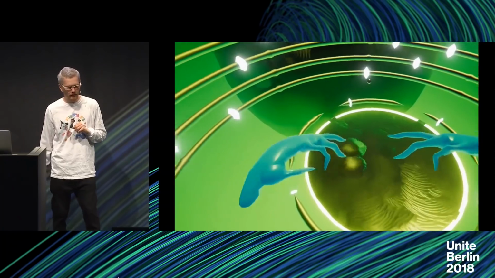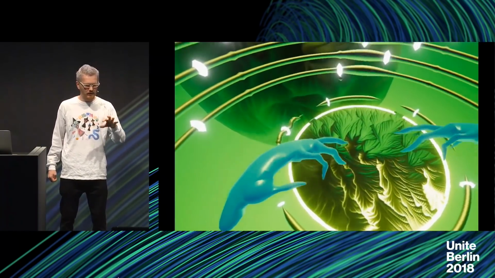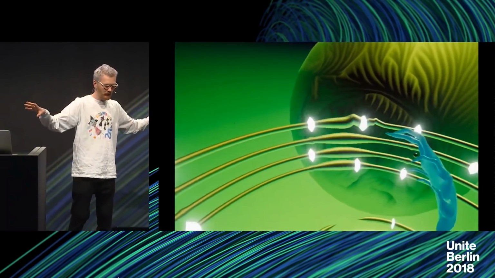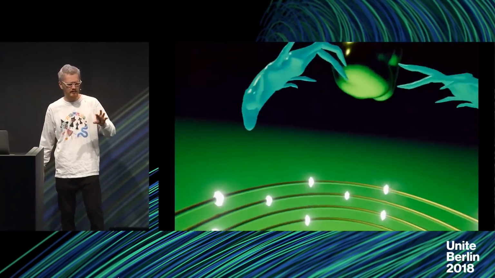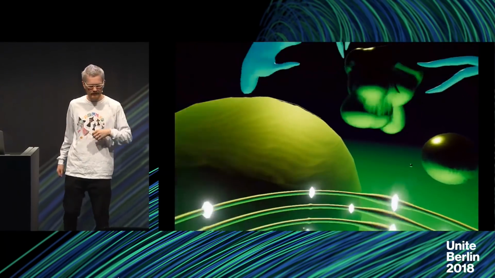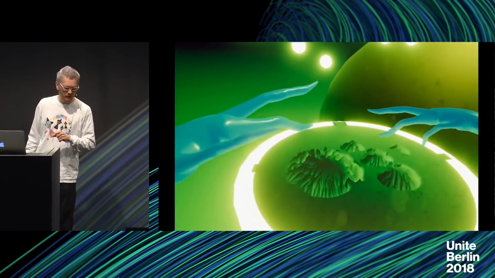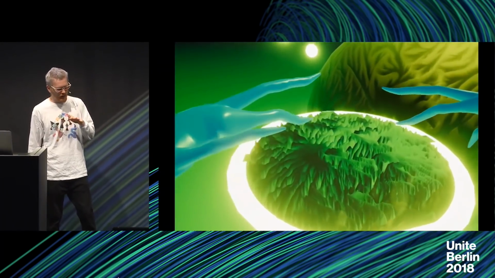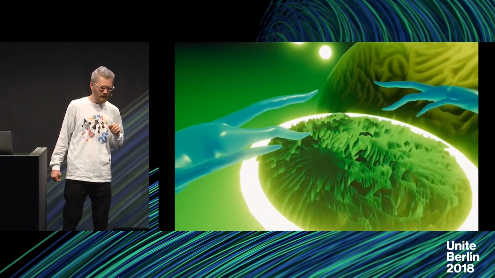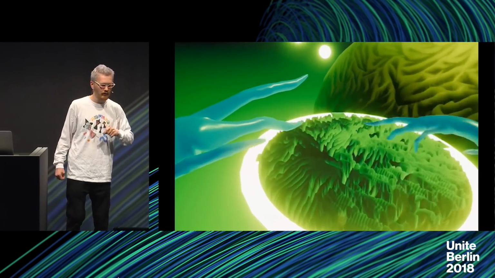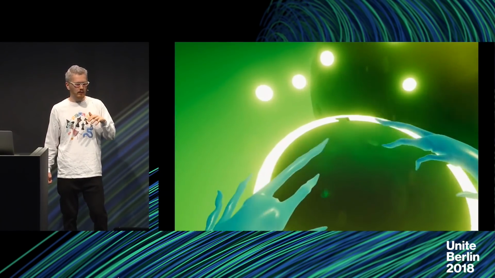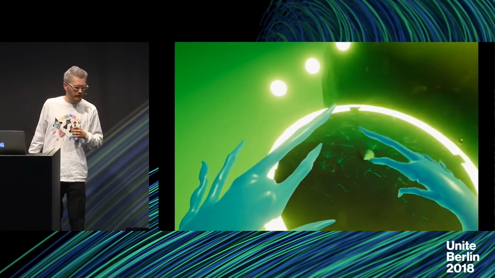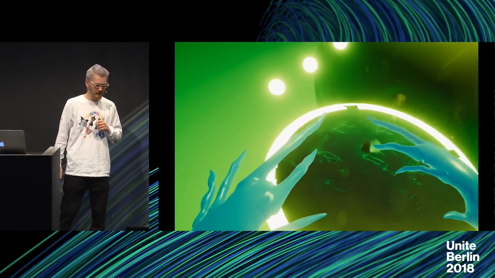So this experience has three different elements: a sequencer with rings, a blob pad, and a plane you can play around with. But it's all real-time. Everything runs on Unity, the sound is generated in Unity in real time, and the graphics as well. I will tell a bit more detail.